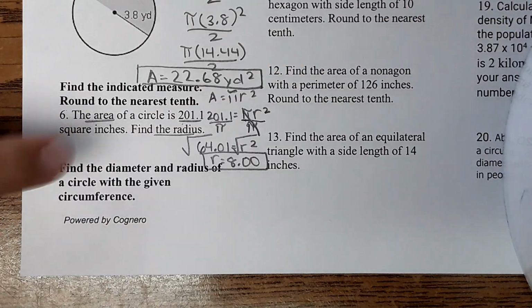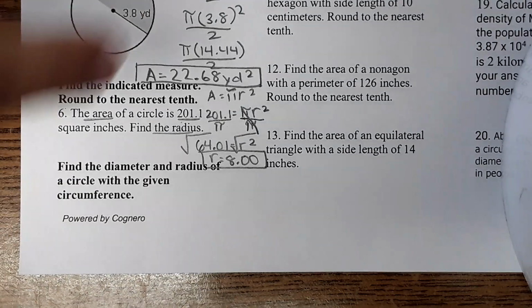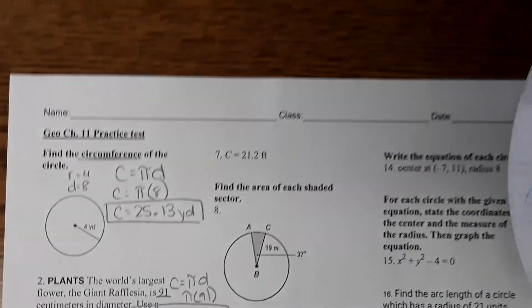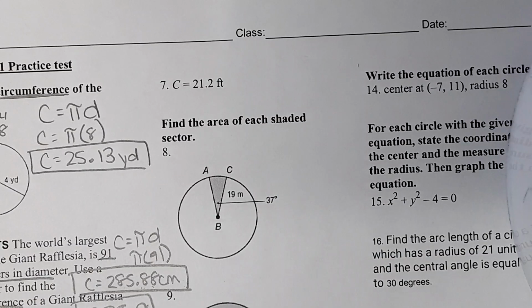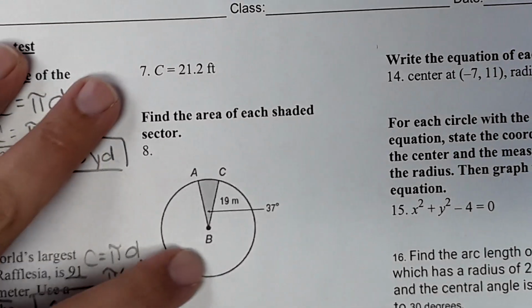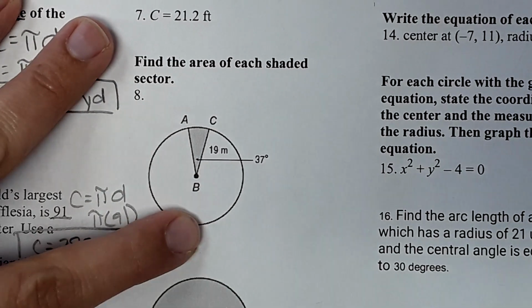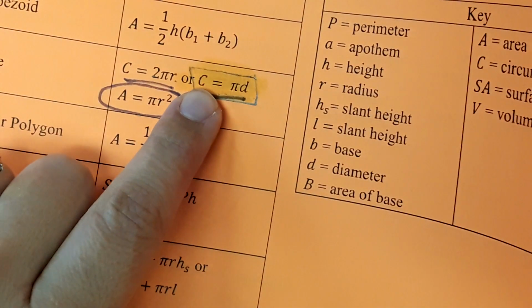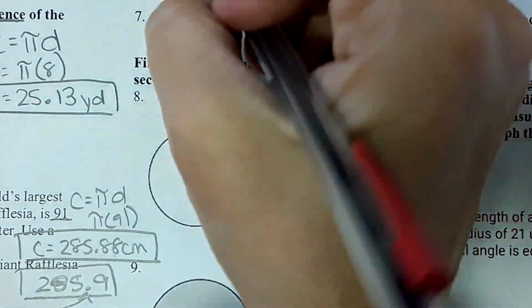Okay, then these directions are actually for the problem at the top. Find the diameter and radius of a circle with the given circumference. So we're going to move up to number 7. They give us the circumference. We have to work backwards to find diameter and radius. So we're going to use the equation for circumference. Circumference equals pi times diameter.